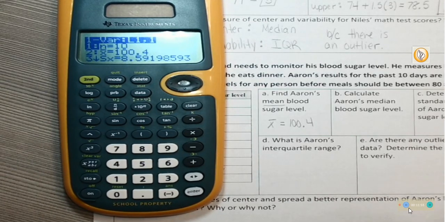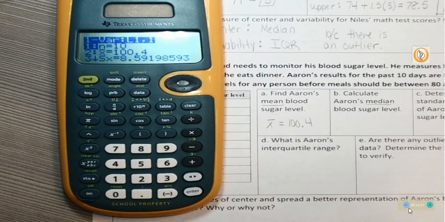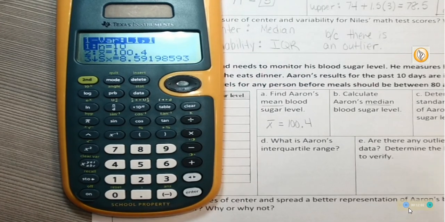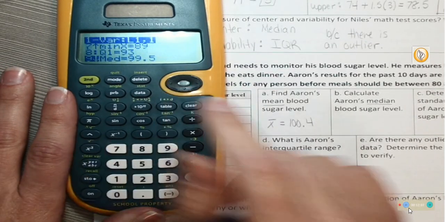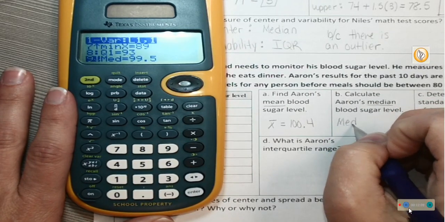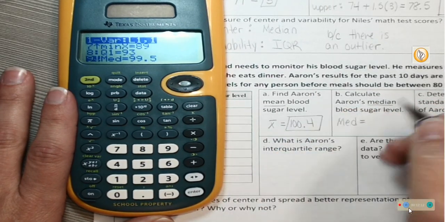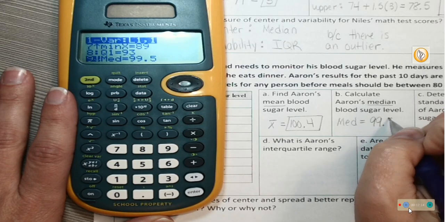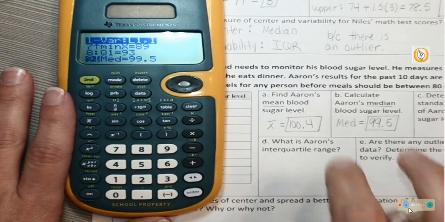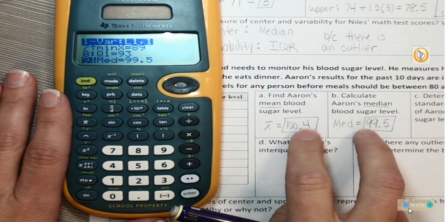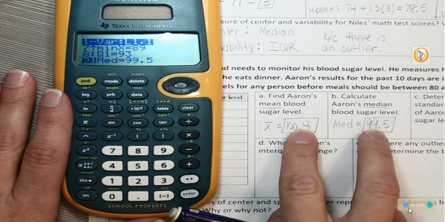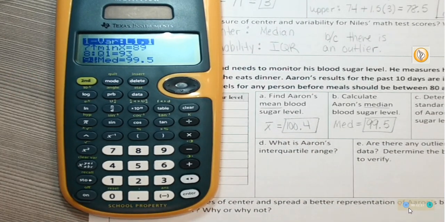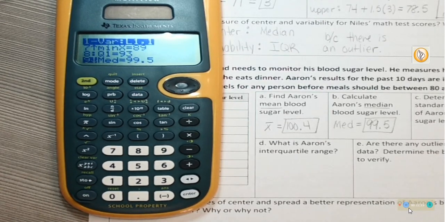If I'm told to calculate the median, that would be if you took all his blood sugar levels, put them in order from least to greatest, and found the one in the middle. The calculator can tell you that, but what am I looking for? MED, for median. So his median blood sugar level was 99.5. You notice how close those are? That tells me that because the mean, the numerical mean, and the median, which is literally the number in the middle, are pretty close, I'm thinking that that data is really close together.